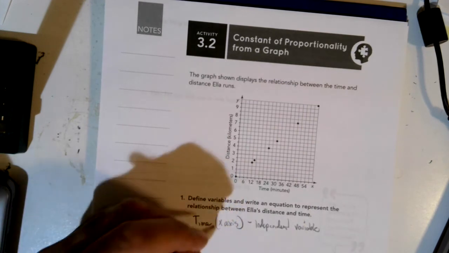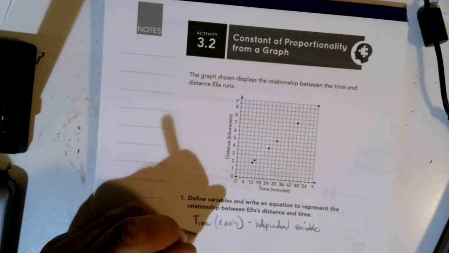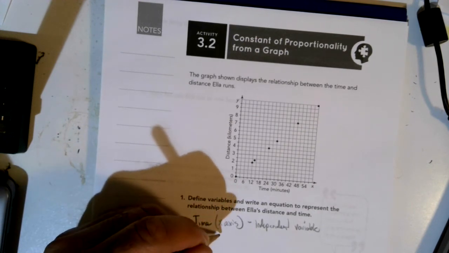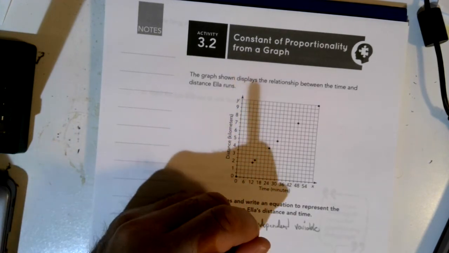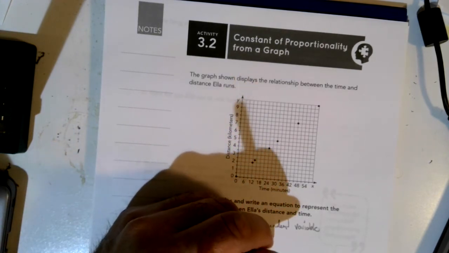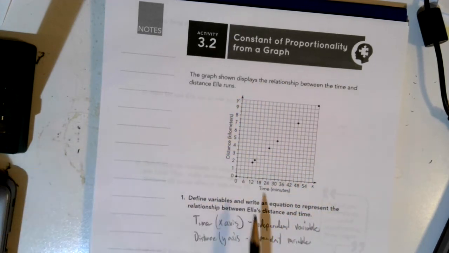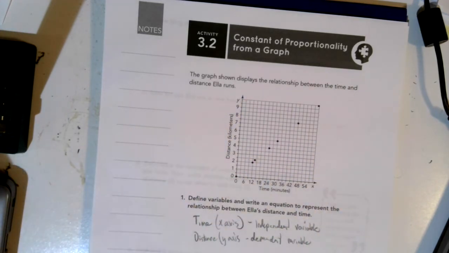Okay. Now it's in minutes. And then we're going to have distance in kilometers. That's going to be the y-axis. And that is the dependent variable. So if she's running for any number of minutes, you can calculate her distance based on looking at this line.